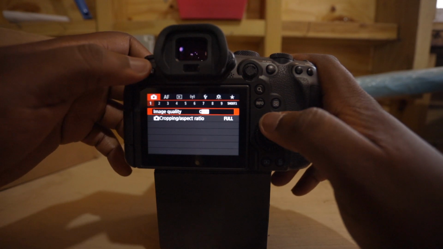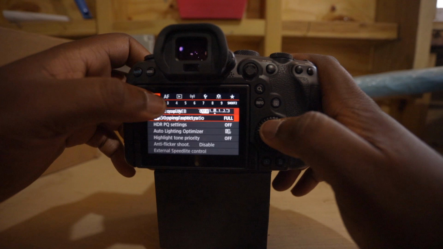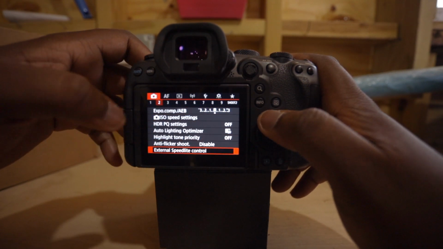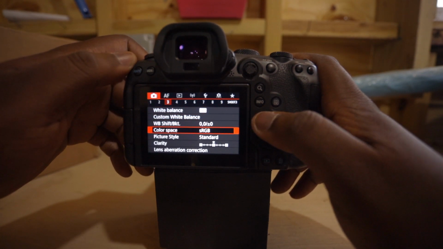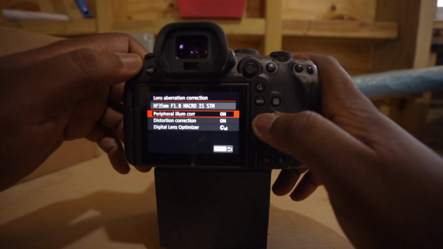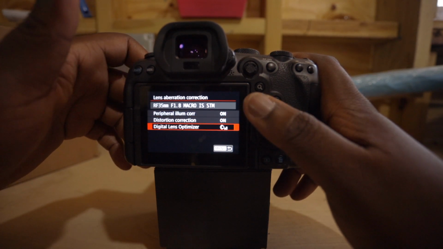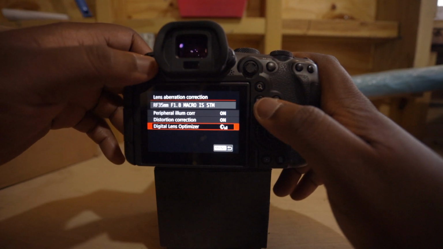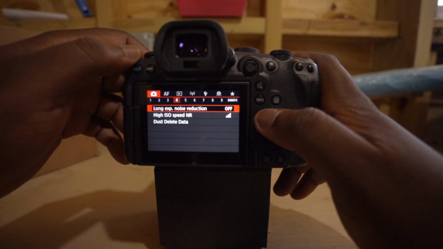So going back, crop aspect ratio, you want to leave that at full because you want to use the full sensor. I don't really change these. I don't use them, so I don't change them. Auto white balance, picture style standard, clarity, leave that right there. You can cut these on your aberration control, so you don't get those lens aberration and distortions when you're using certain lenses. Let's see, go back. I don't use that.